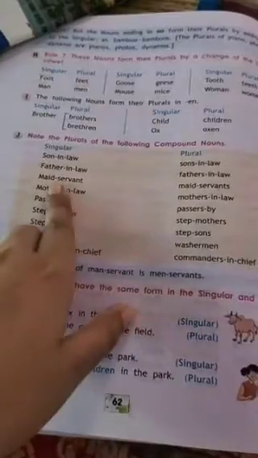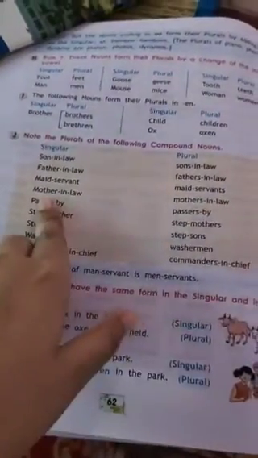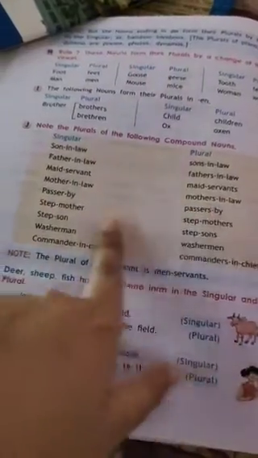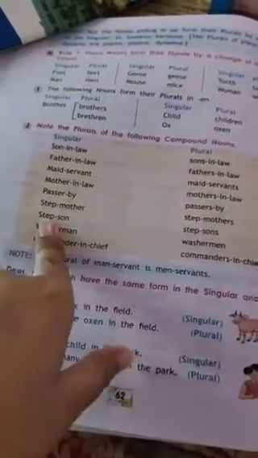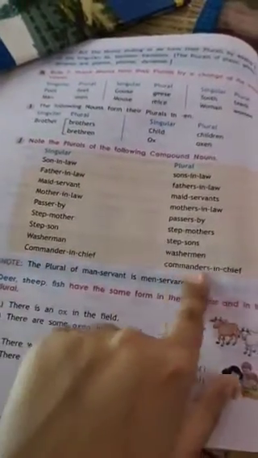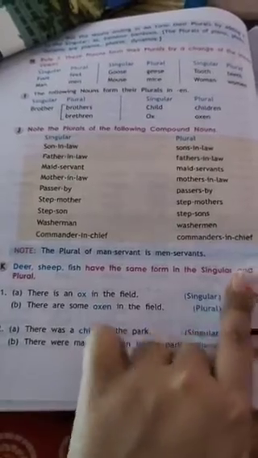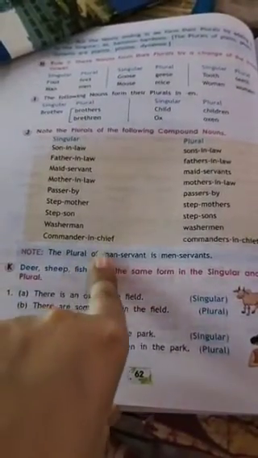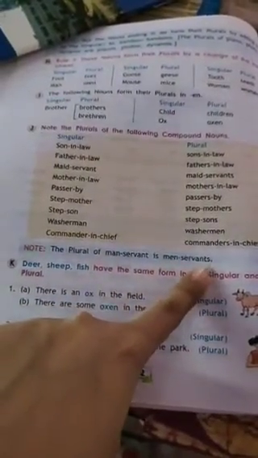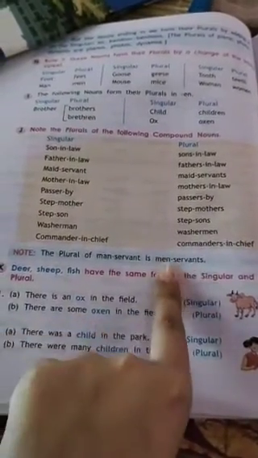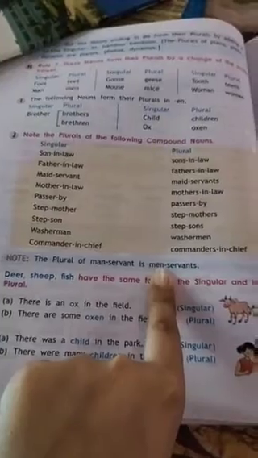Father-in-law, fathers-in-law. Maid-servant, maid-servants. Mother-in-law, mothers-in-law. Passer-by, passers-by. Stepmother, stepmothers. Stepson, stepsons. Washerman, washermen. Commander-in-chief, commanders-in-chief. Alright? This is how we are going to change these. Now see, the plural of manservant is menservants. So manservant is one word, and we change it to menservants. Alright? Now moving on to the next one.